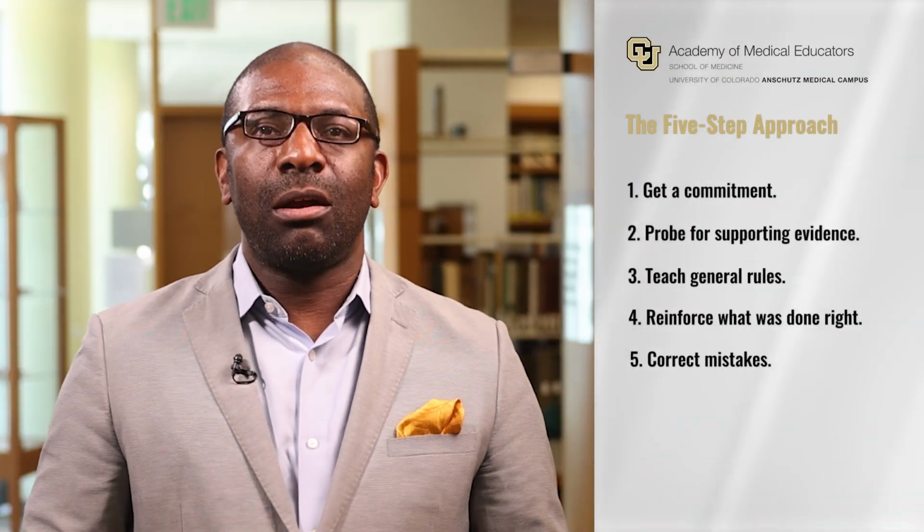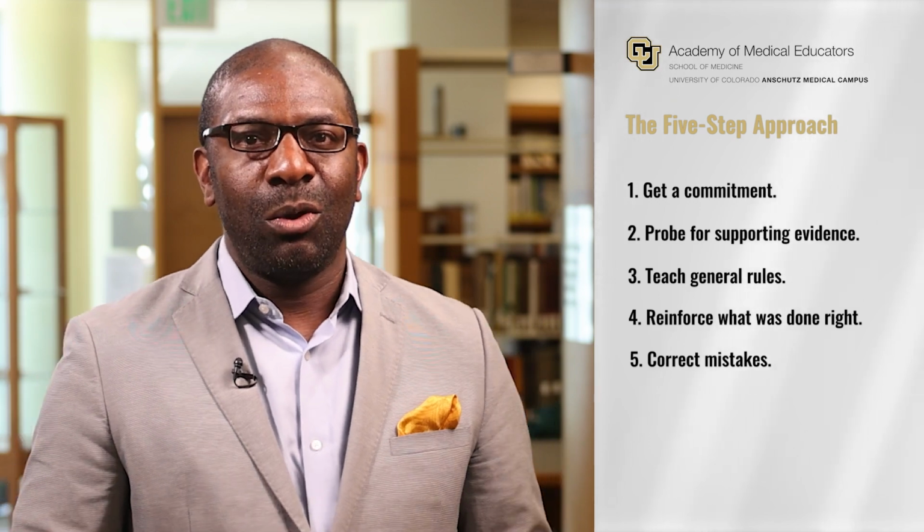And finally, correct mistakes. Choose a calm, private setting when possible and start by first asking the learner their perception of their own performance. If they are aware that there was a problem, this provides a streamlined opportunity to acknowledge it and begin discussing recommendations for improvement. If the learner is unaware of an error, discuss what went wrong and the potential negative consequences of the event. Always focus on how to correct and avoid mistakes in the future.